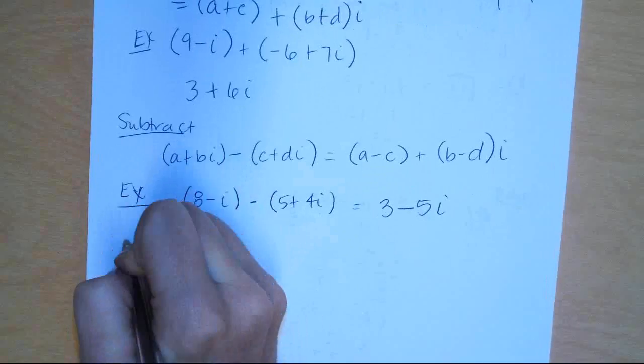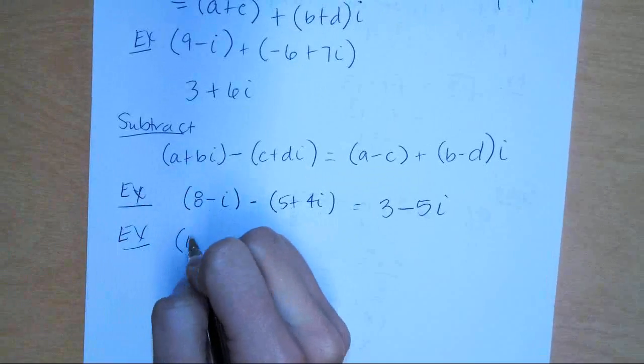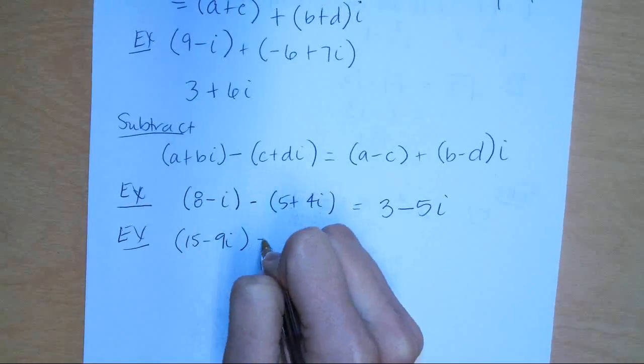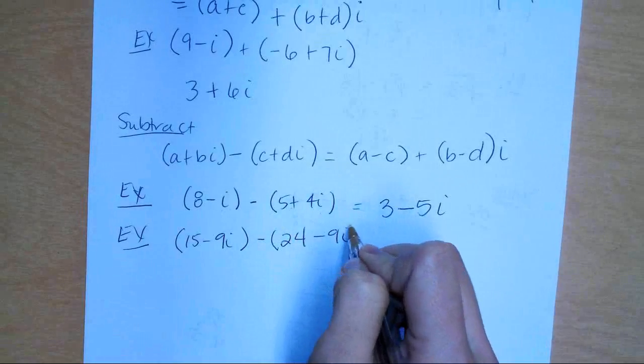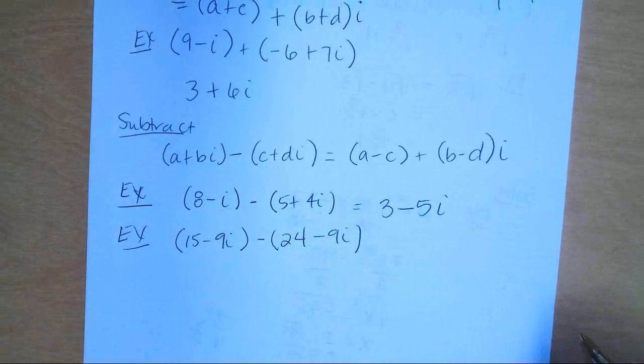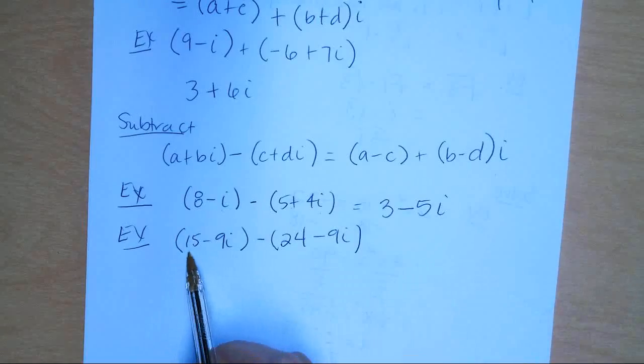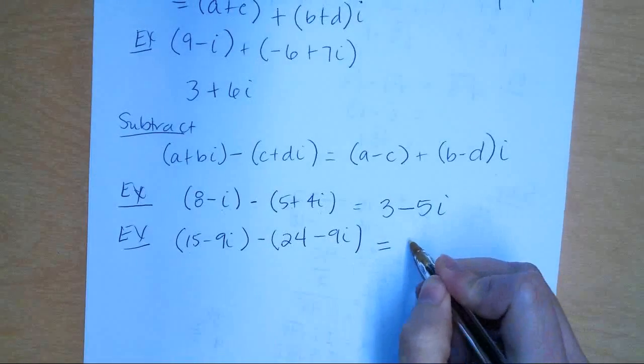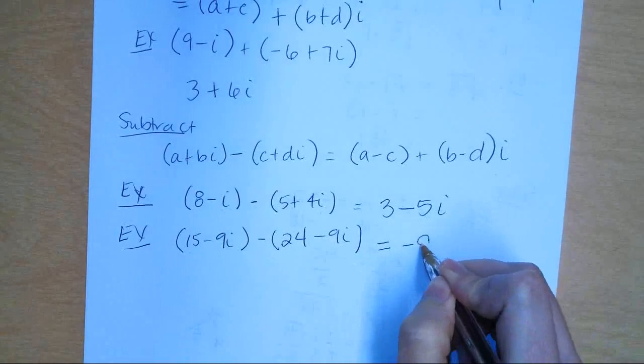Okay. Alright, example. Let's do 15 minus 9i minus 24 minus 9i. Okay, we have 15 minus 24 is negative 9.